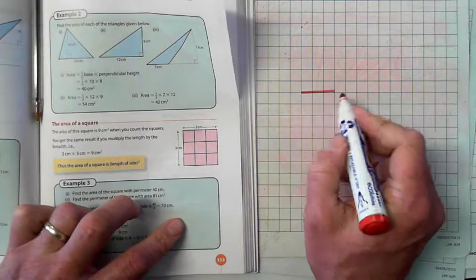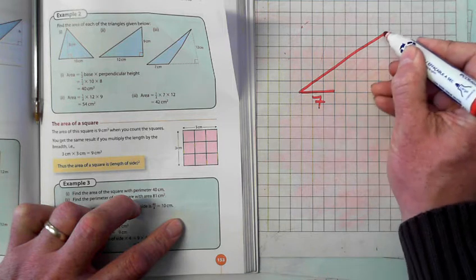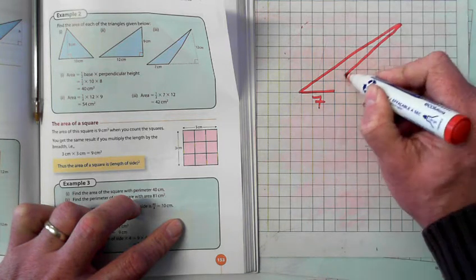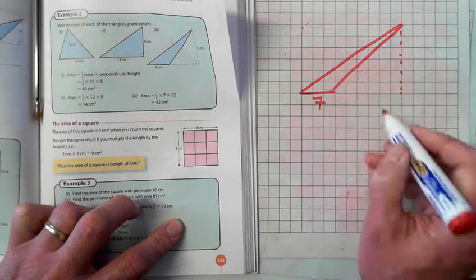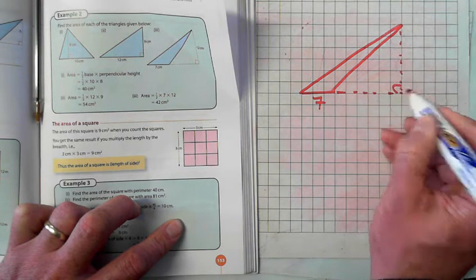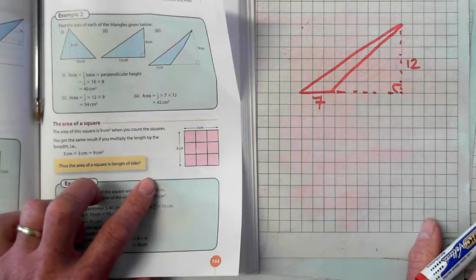Here's another one. Here's the triangle. The base is 7 and the triangle goes away out there. This is the perpendicular height. The perpendicular height is 12. So again, how do you get the area of a triangle?